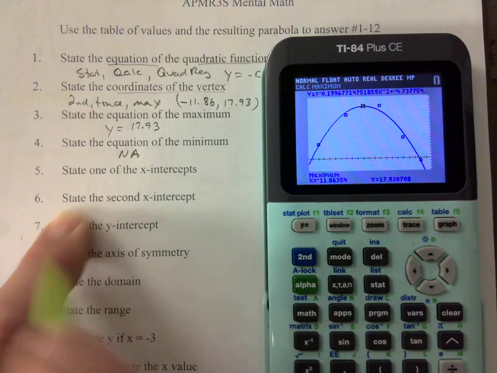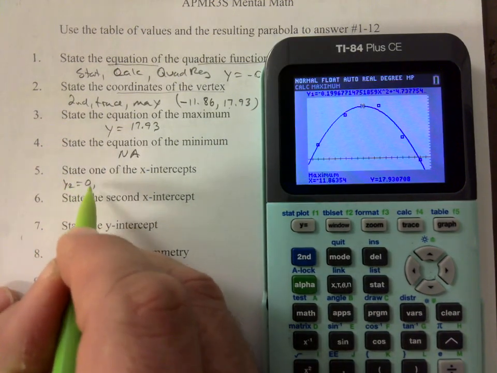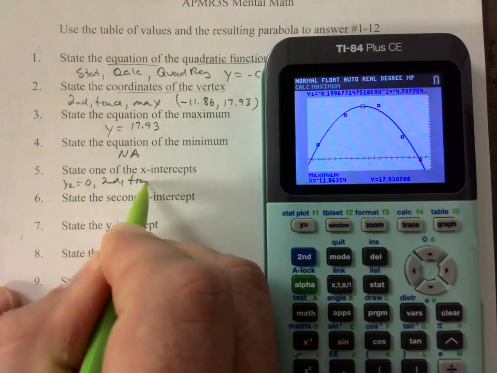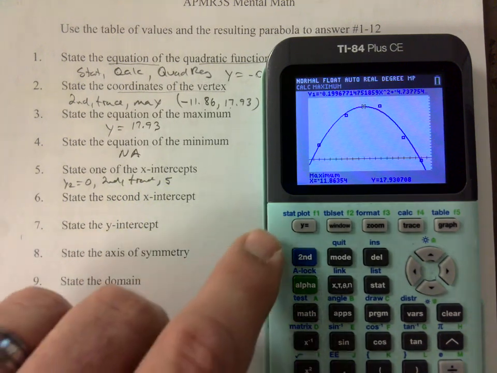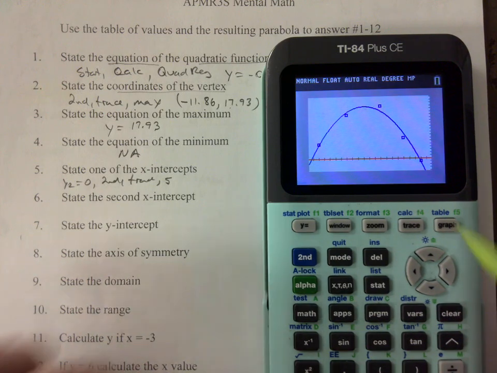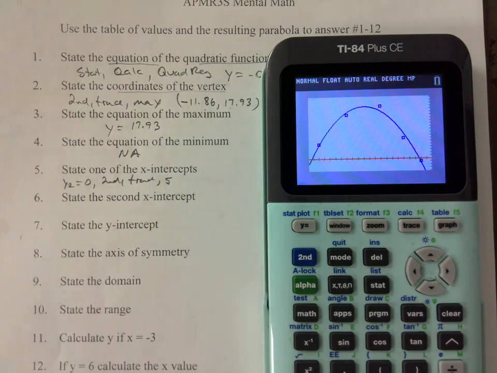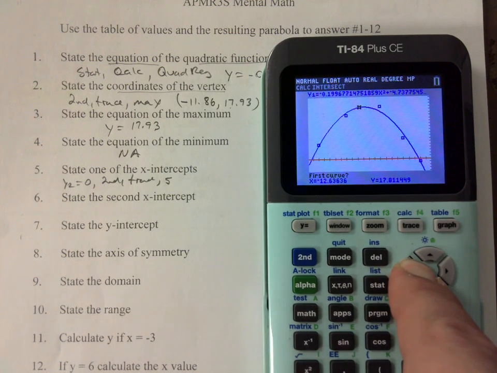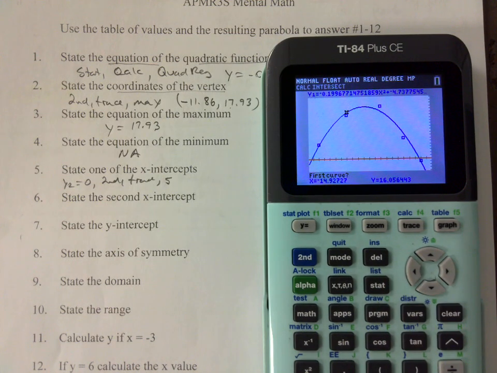The x-intercepts, I let y2 equal to 0, and then I go second trace intersect, right? So y2, 0. And this is, I can see everything. Zoom stat did everything here for me. It's perfect. The y-intercept is missing, I know. But for now, I'm just going to work with it. I'm going to go closer to that one. That's close enough, by the way.